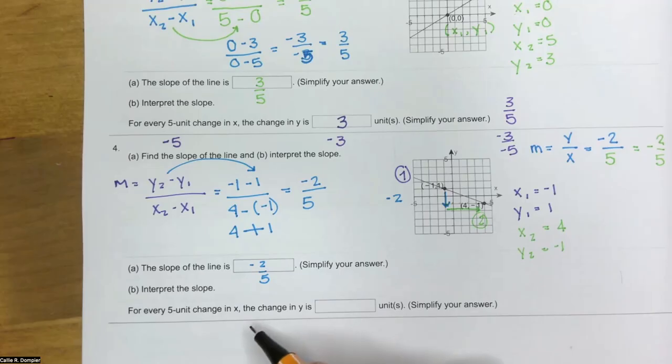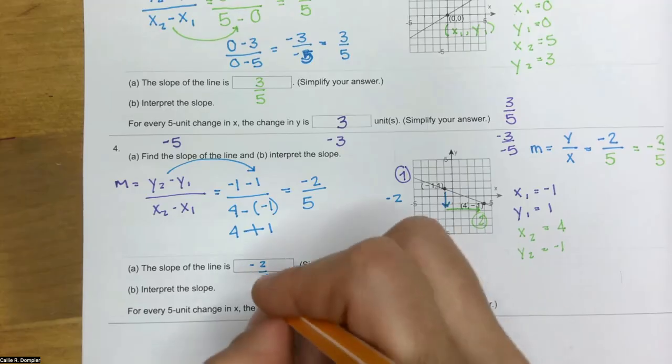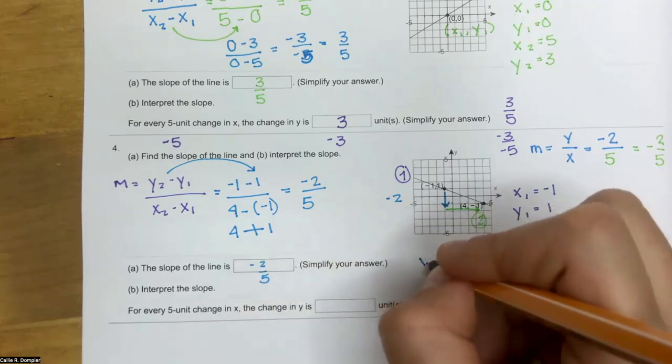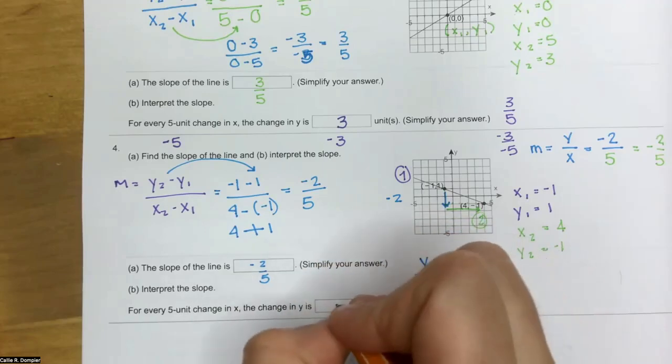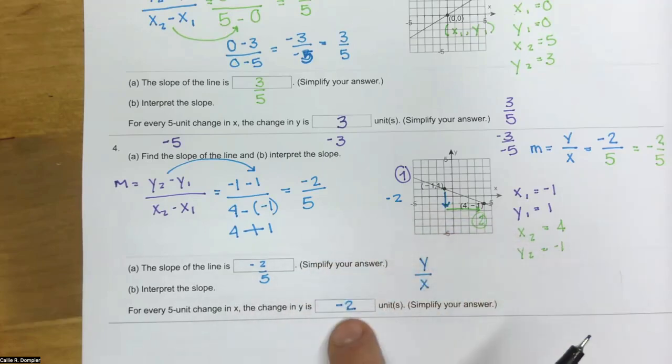All right, so here's what I mean by interpreting the slope. For every 5-unit change in x, and make sure you think about which one is the y and which one is the x, the change in y is a -2 change.